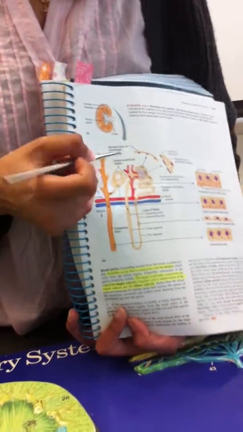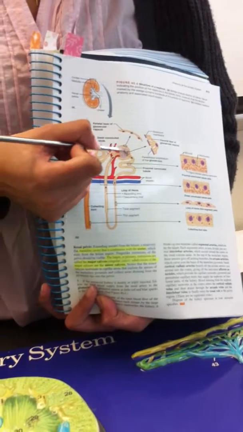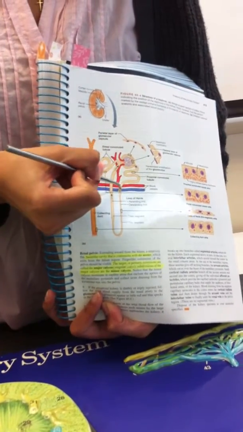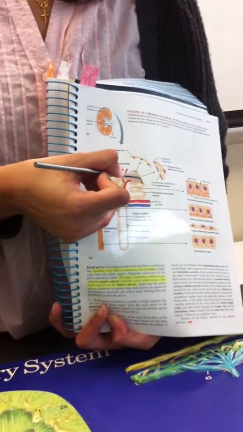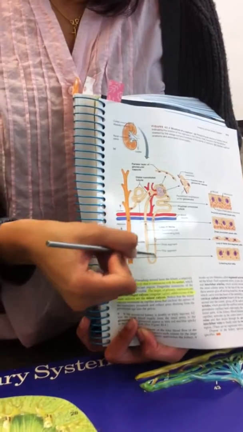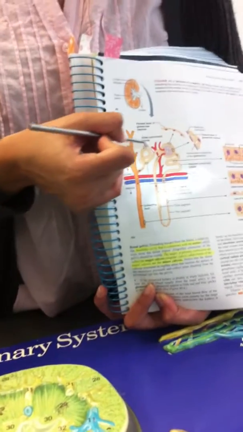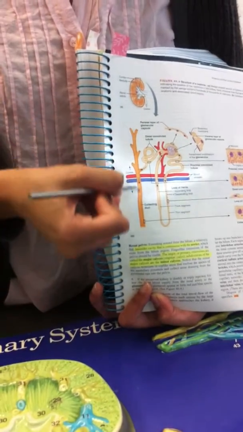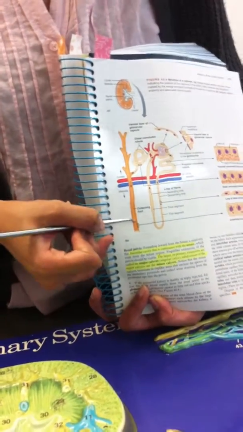So from the glomerulus, it enters into the Bowman's capsule, then into what convoluted tubule? Proximal. Then it enters into the loop called the loop of Henle, and then into the distal convoluted tube, and the urine gets collected into the collecting duct.